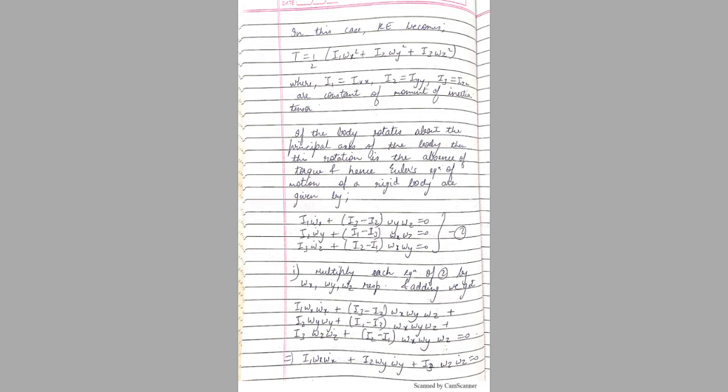In this equation, what you do is multiply the first equation by omega x, the second equation by omega y, and the third equation by omega z. The first equation will become like this, the second will become like this, and the third equation would be like this. Now you have to add all the three equations. Since the right hand side is 0, after adding, the right hand side would be 0, and you will come up to this. This is really simple.